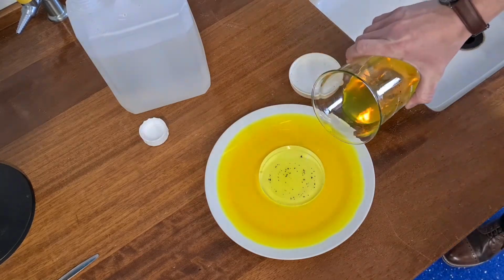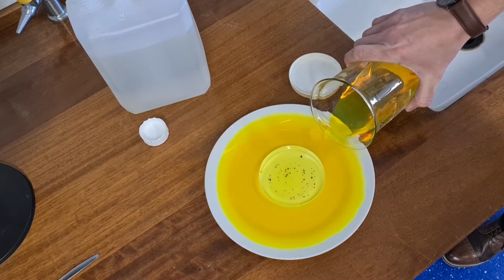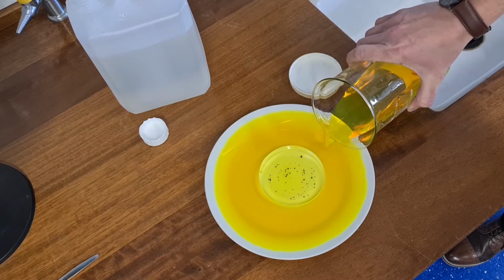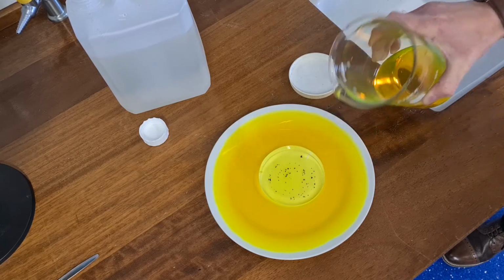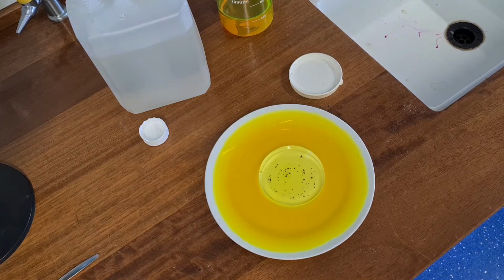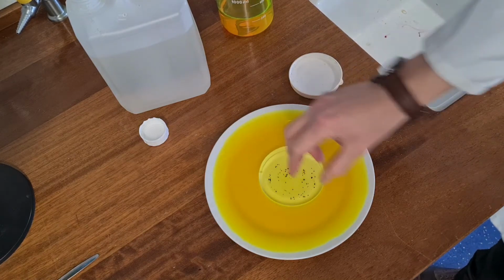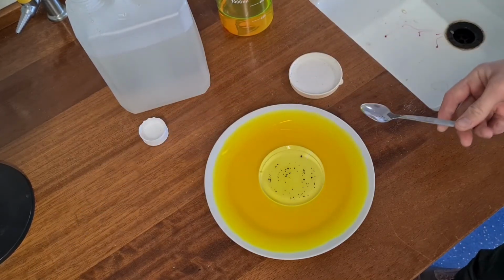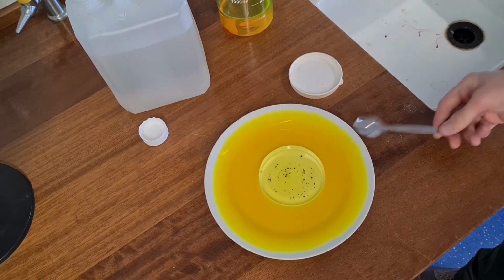I want to get it to the point where the two liquids are almost in contact. Like that. There. So this is a representative of the inside of the Earth. We've got this more viscous fluid deep down. It's a very crude model. But watch what happens when I send waves.